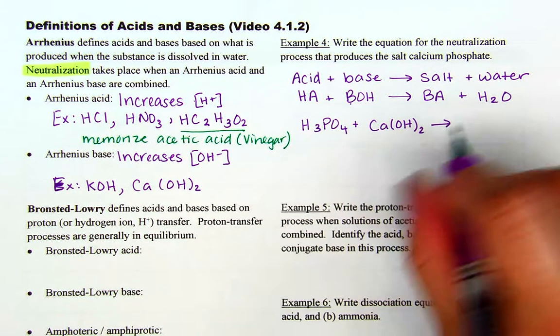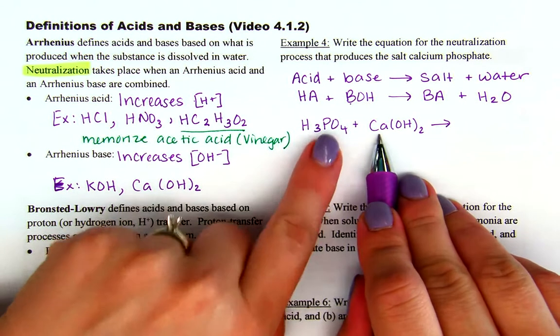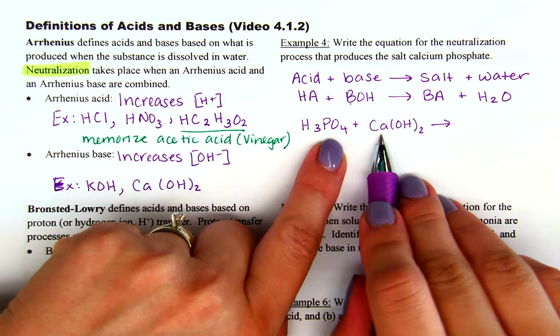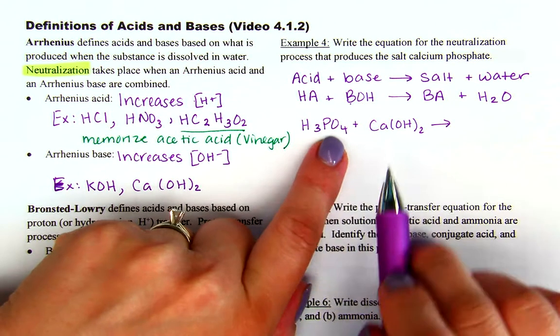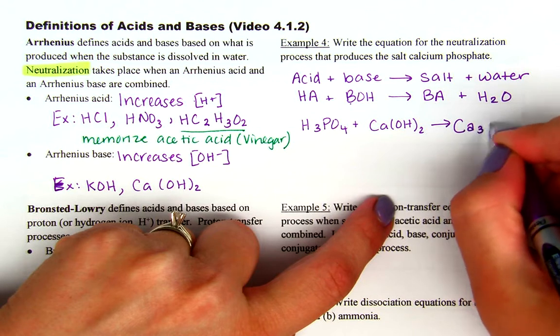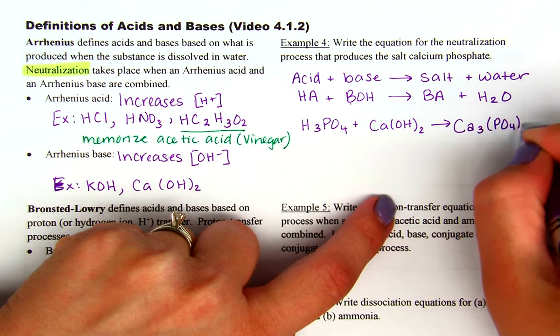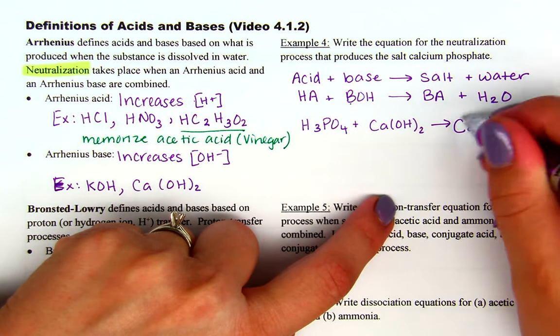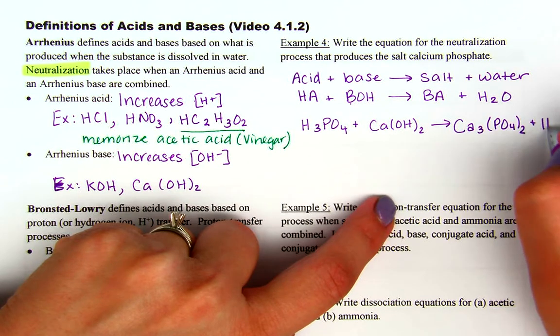And that's going to yield positive calcium, negative phosphate. So my calcium is +2, my phosphate charge is -3. So balancing that out, I have Ca3(PO4)2, so a total of -6, +6, plus H2O.